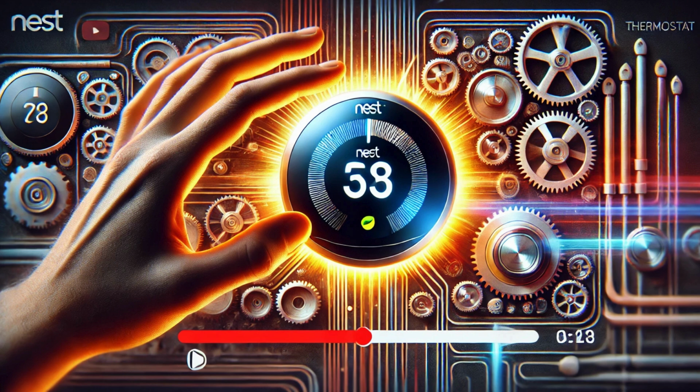So there are some good reasons why someone might want to go manual. But I think this also speaks to a bigger issue: how much control are we willing to give up for the sake of convenience? That's a really good point. It's easy to get swept up in the promise of smart technology, like, oh, it's going to make my life so much easier. But sometimes it's important to step back and ask, what am I actually giving up in this exchange? What are the trade-offs? Exactly. Even something as simple as a thermostat can raise questions about data privacy and our relationship with technology as a whole.